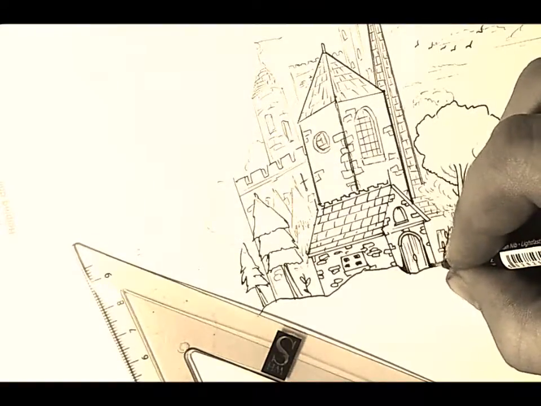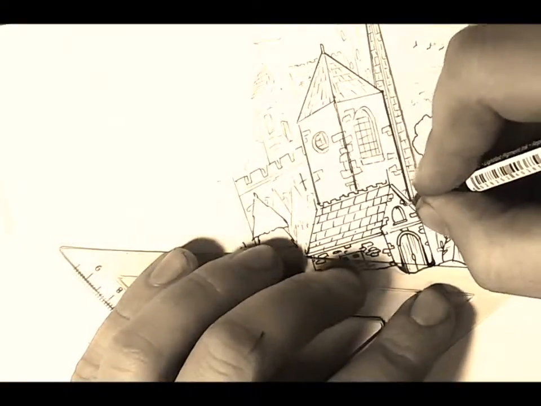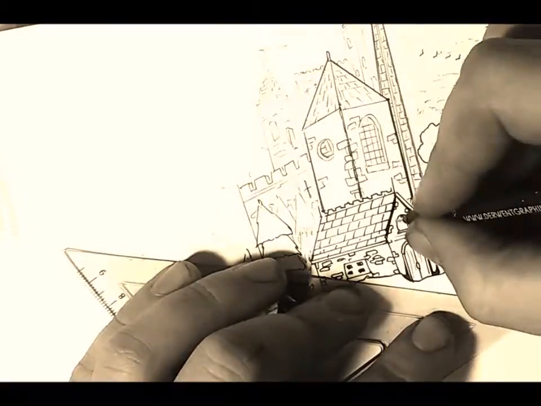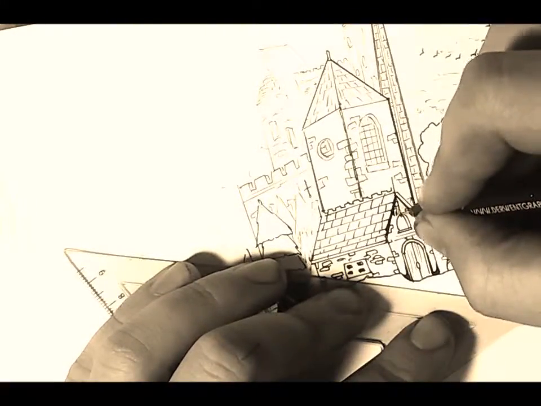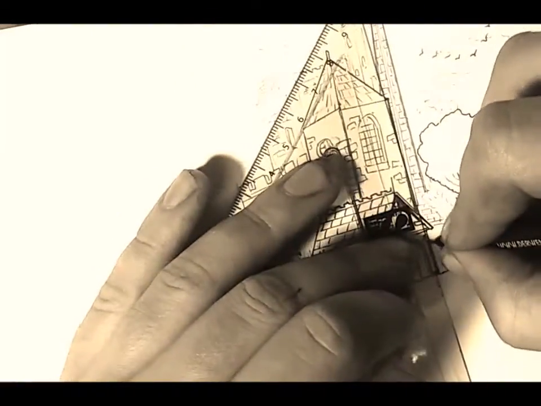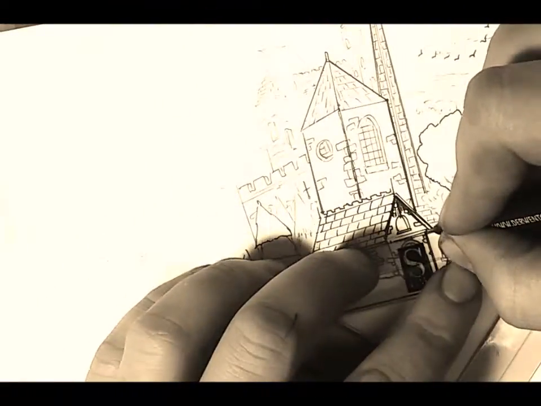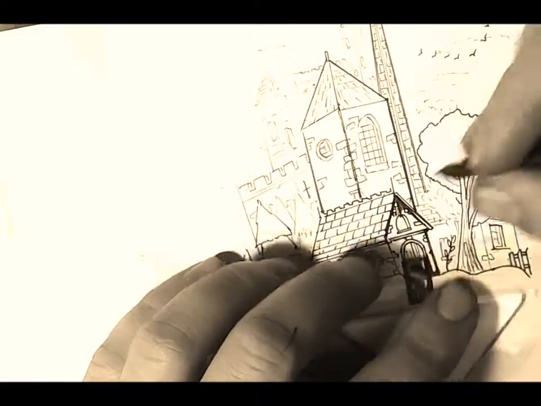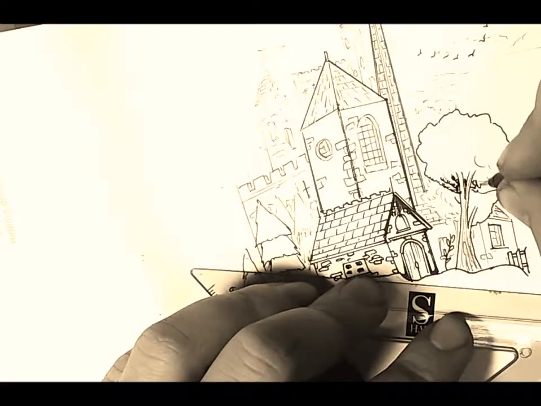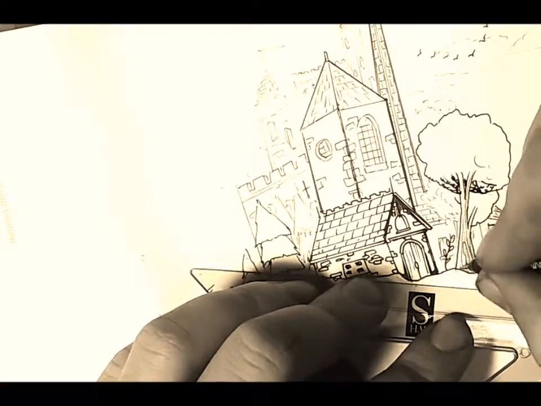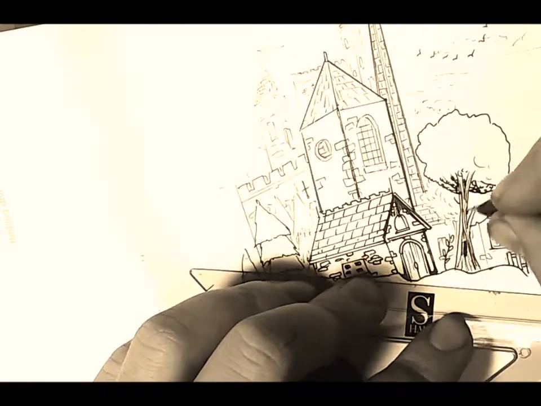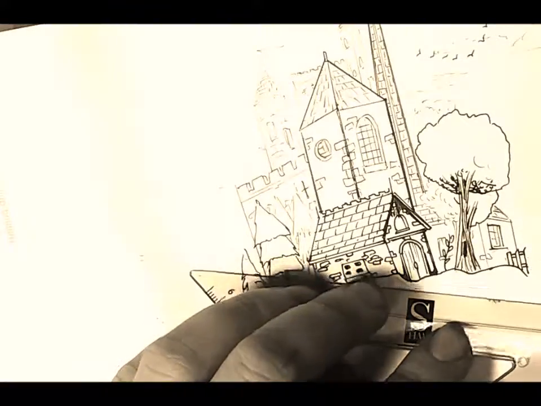So I'm just getting some shadow on the lower portion of it, especially on these lower portions, so the light's coming down from this side. Some dark shadows just on here.